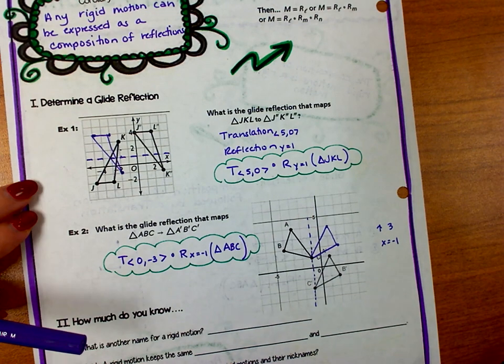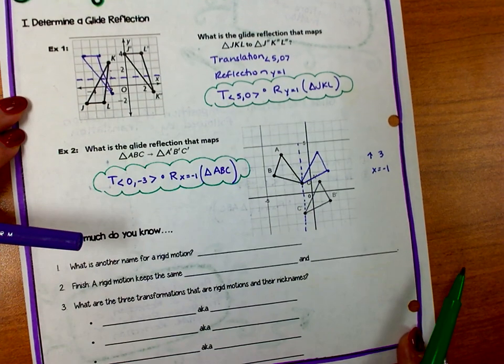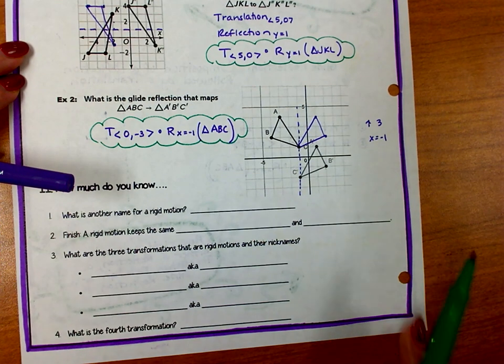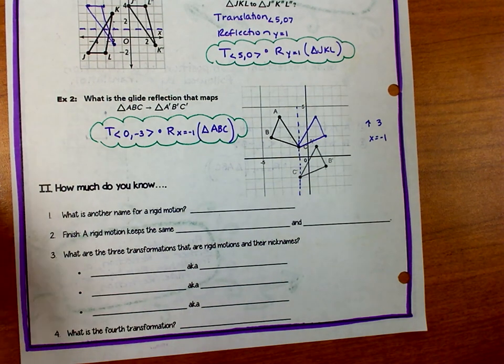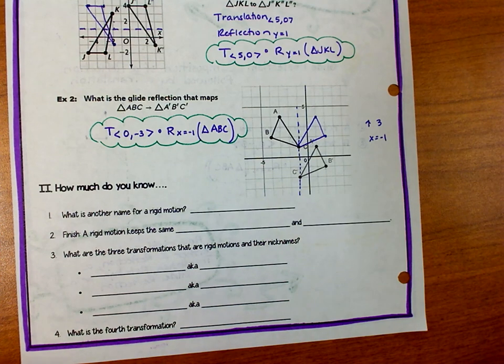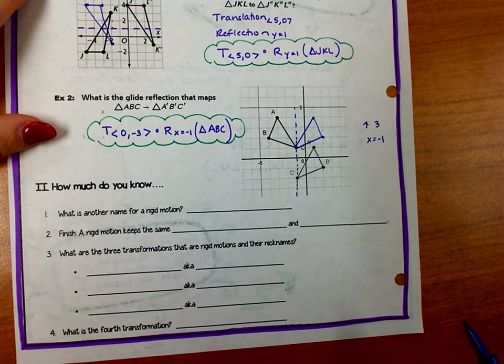Okay, now at this point you may want to pause the video and see how many of these questions you can answer without looking at your notes. And then after you have completely finished, go ahead and start the video going again and check your answers. Okay, hopefully you have filled that out and we can check your answers now.